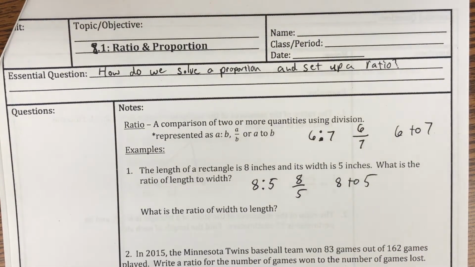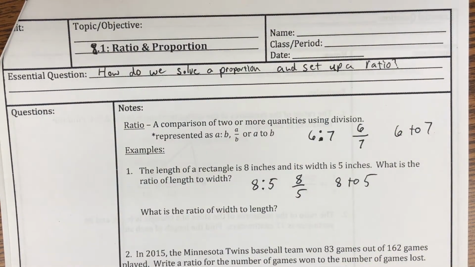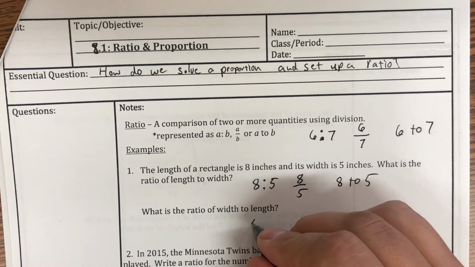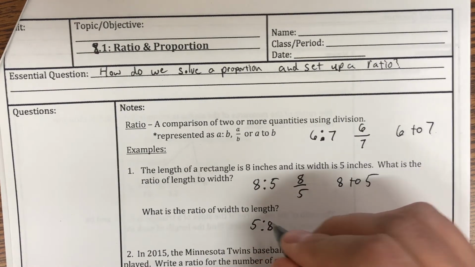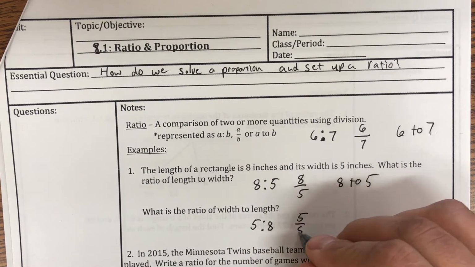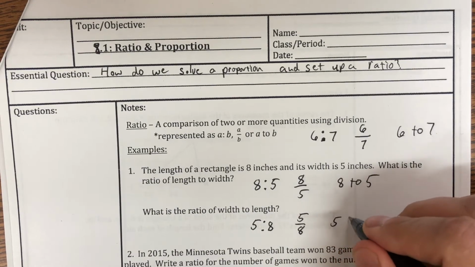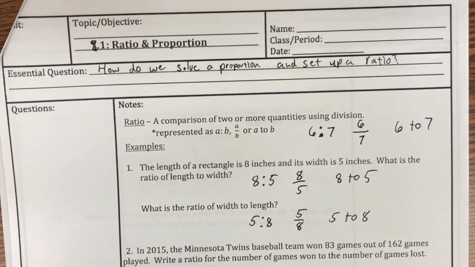And for the second part, it just wants us to switch it around and say the ratio of the width to the length, because we could set it up both ways. So if we go width to length, the width would have to come first, which is 5 to 8, or you could state it as 5 over 8, or we could also say 5 to 8.